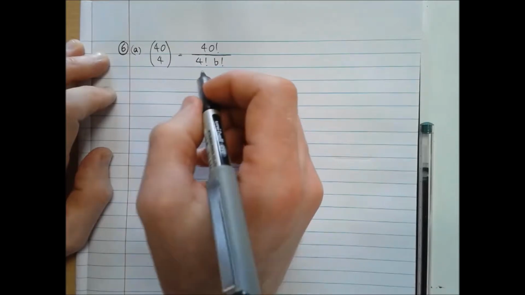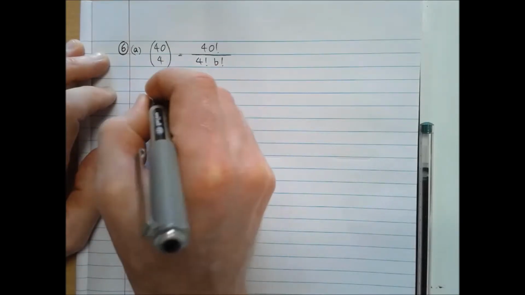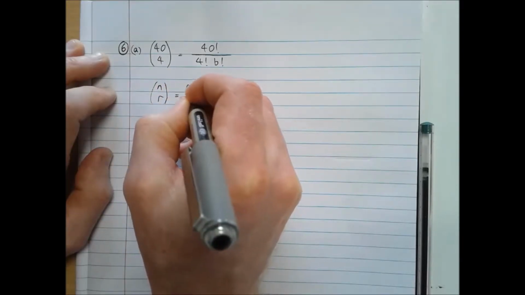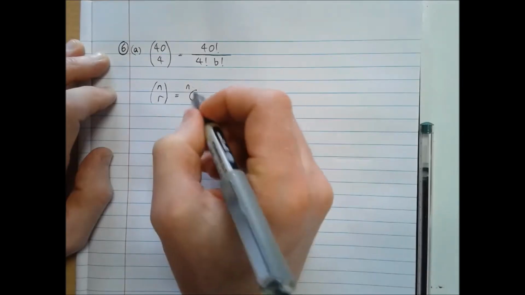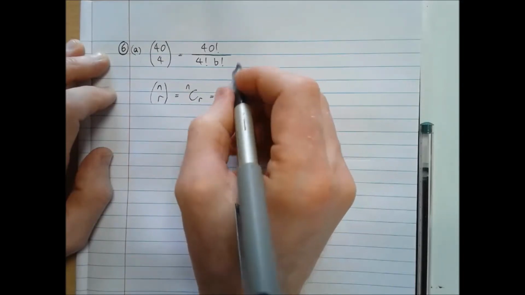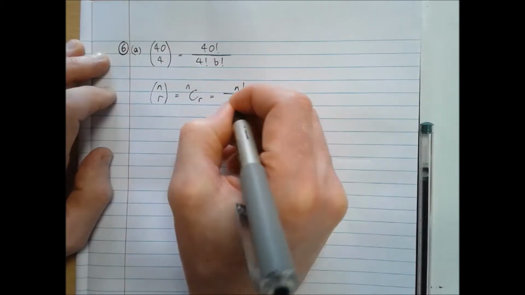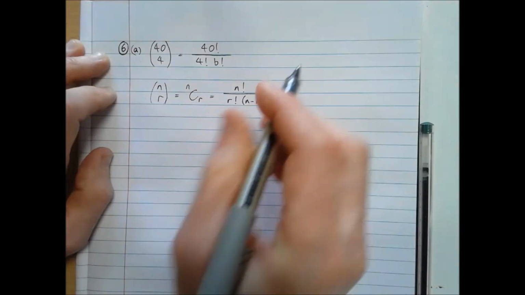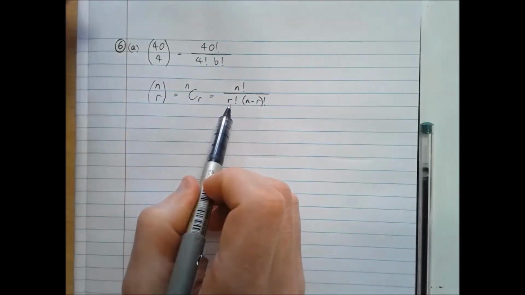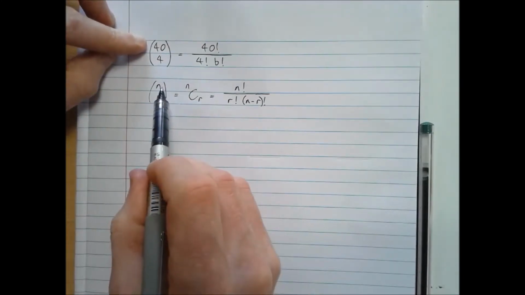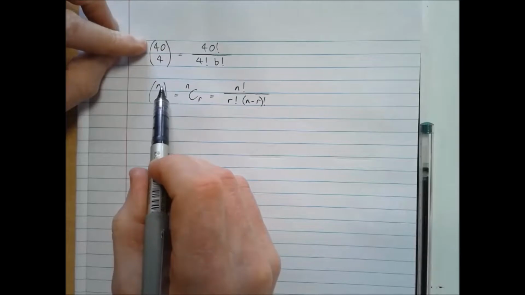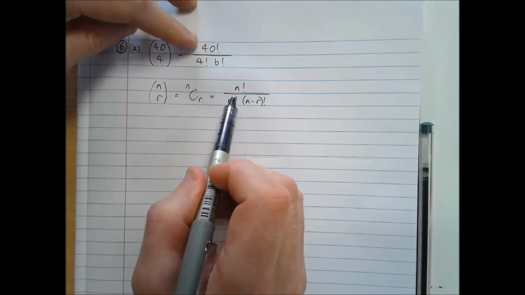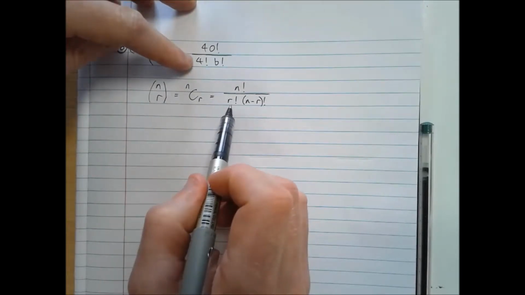Now, in the formula booklet, you will be able to see that n choose r, written in brackets or written as nCr like that, sometimes n combination r, is always n factorial over r factorial, bracket n minus r factorial. If you compare this to what we're given in the question, n is 40 and r is 4 in the corresponding positions. So clearly we've got the 40 factorial on the top, as we should have, and the r being 4, we've got the 4 factorial in this position.